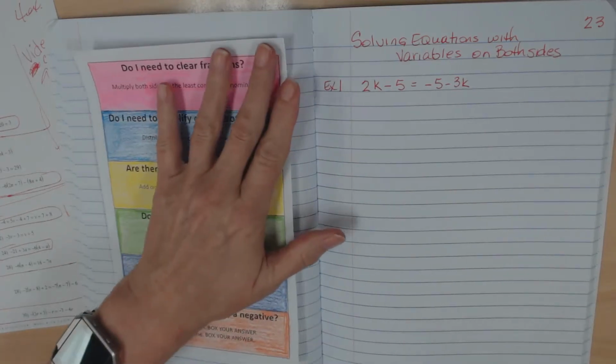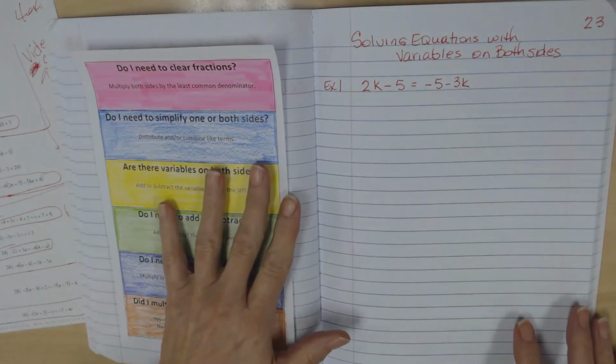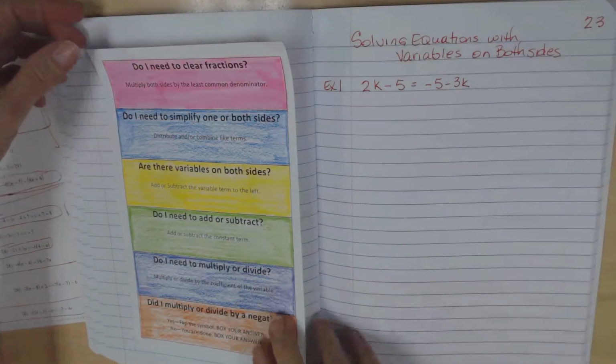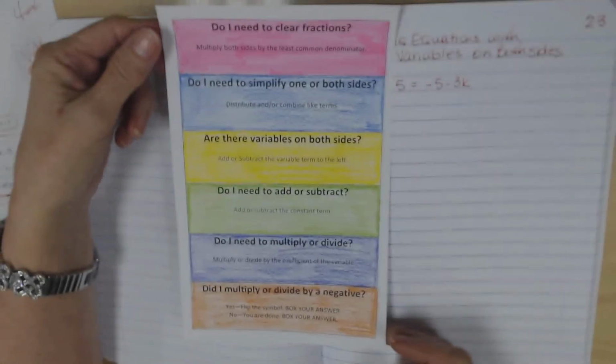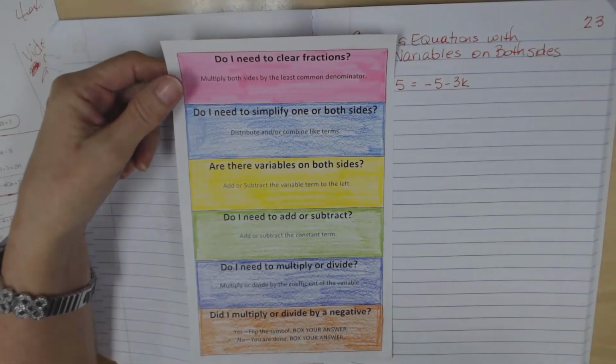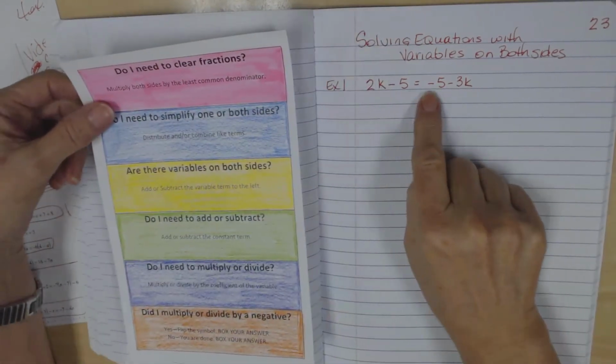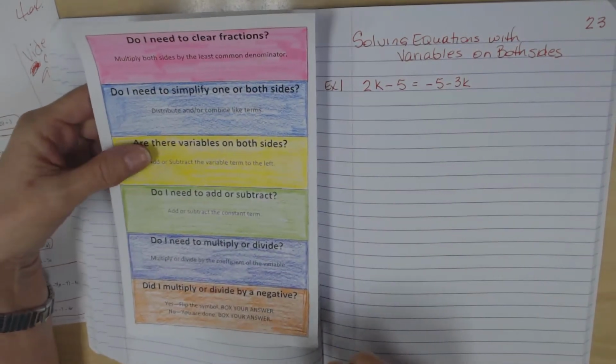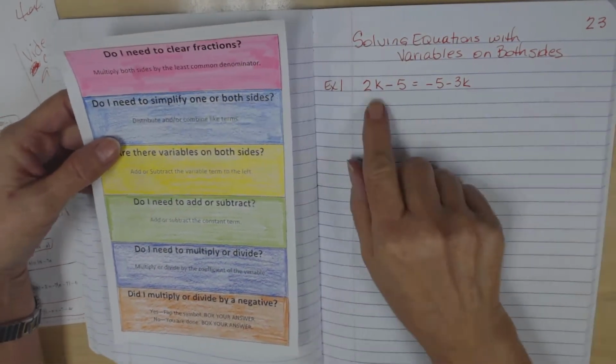Okay, in this video we are going to look at solving equations that involve variables on both sides. We will still be using our questions and we will start from the top. Do I need to clear fractions? In this case, there are no fractions. Second question, do I need to simplify one or both sides?